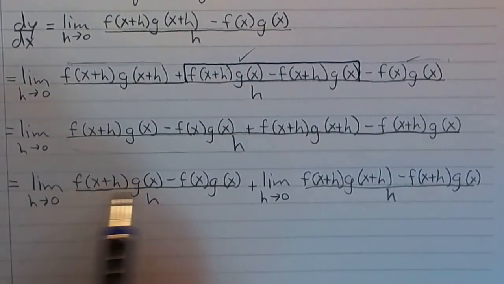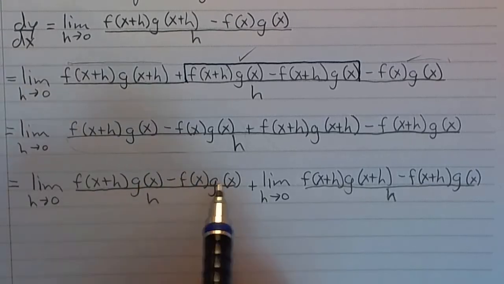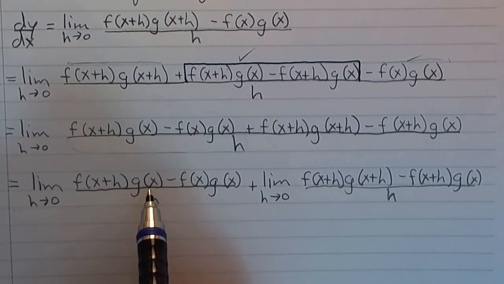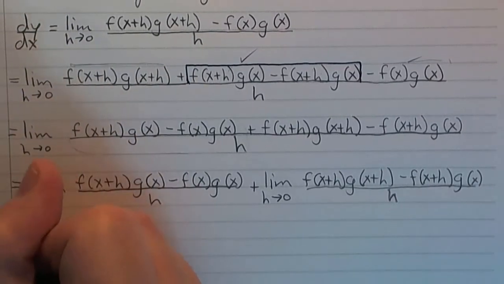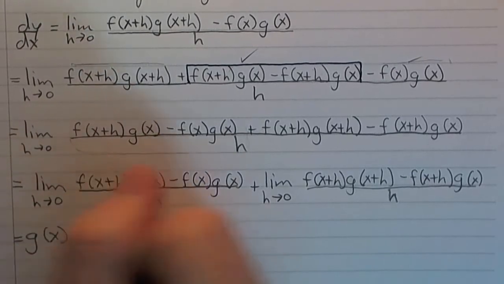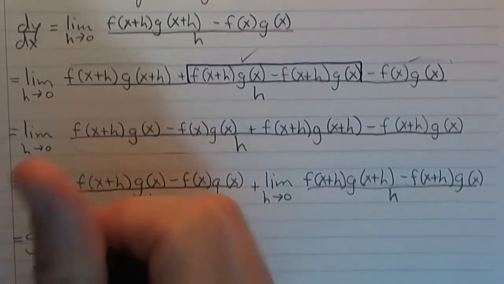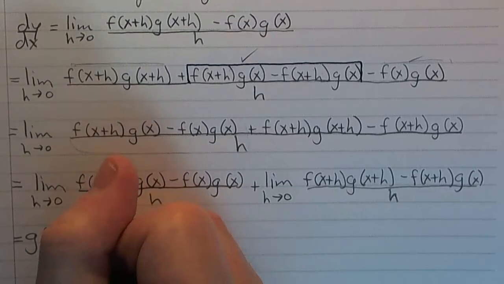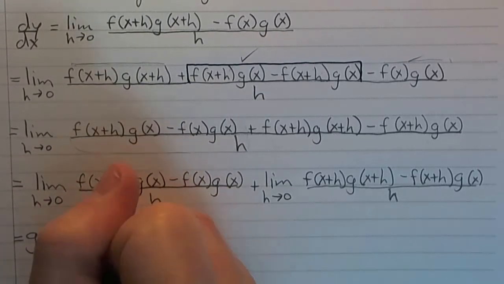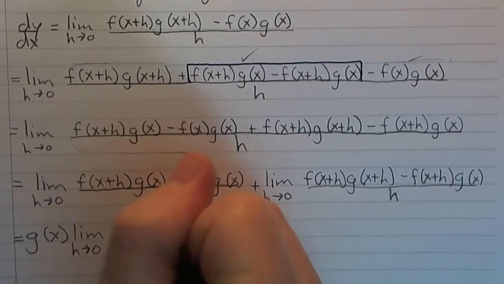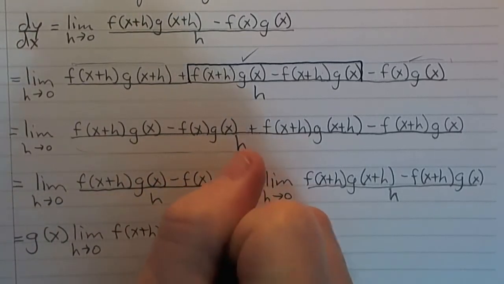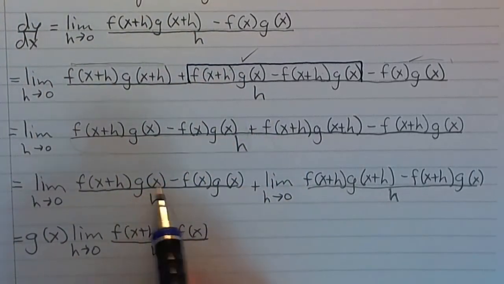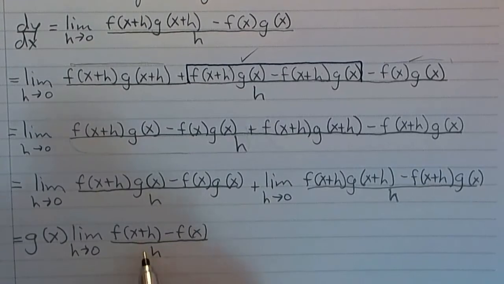Now, if you look at this limit here, you notice I've got a g of x here and I've got a g of x here. Now, g of x doesn't have anything to do with h. So I'm just going to pull that out front. I could put a limit in front, I guess I should do that, but it doesn't matter because the limit as h goes to 0 doesn't affect g. And then I've got the limit as h goes to 0 of f of x plus h minus f of x over h. See? This first part has just been rewritten this way.